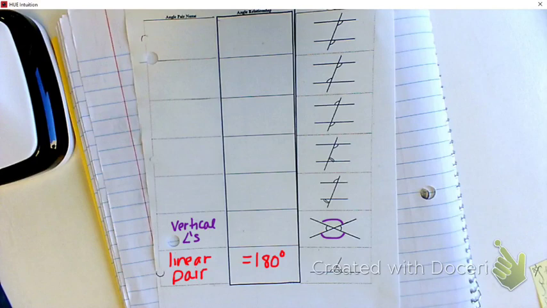What was their relationship when we mentioned them yesterday? They were the same. So whatever one of them is, the other is the same. Okay. Now, as far as the two purple, they're the same, and the two black are the same. But the purple and the black are not the same because they're not vertical angles. What kind of angles are the purple and the black? Linear, because they're side by side still.